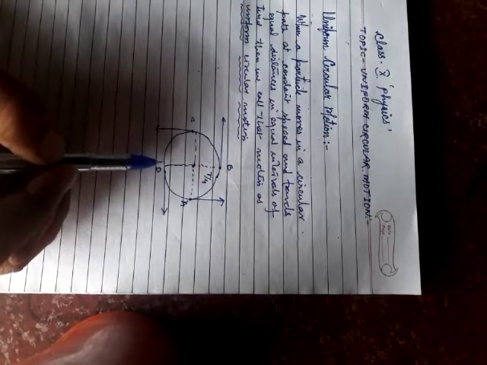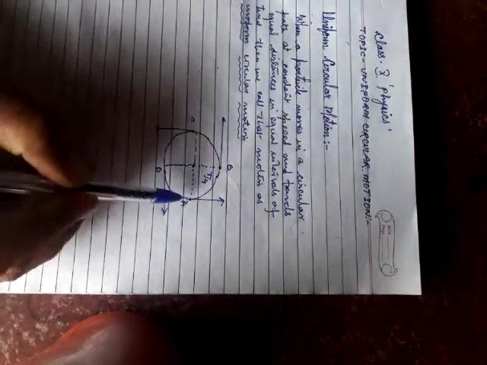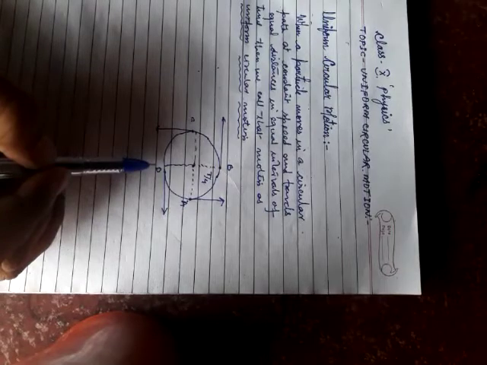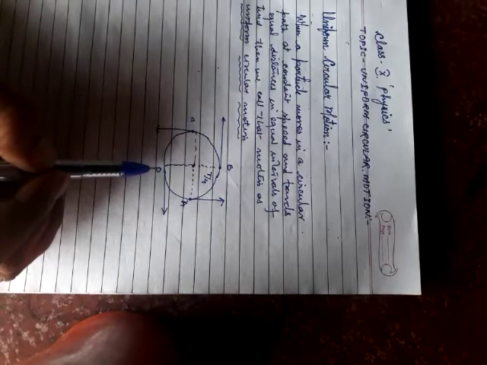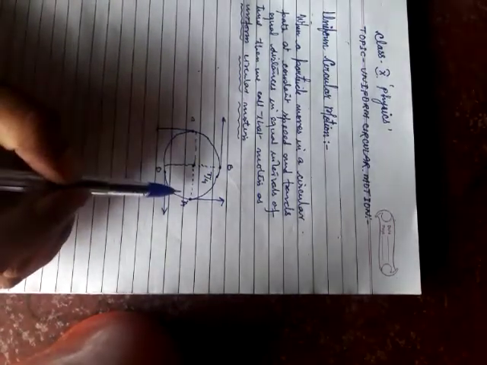We can say that the continuous change in the direction of motion implies that the velocity of the particle is not uniform.